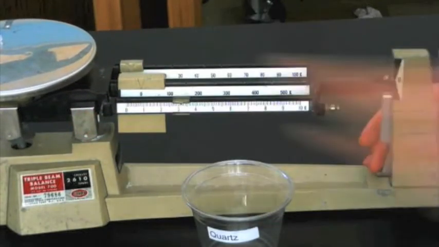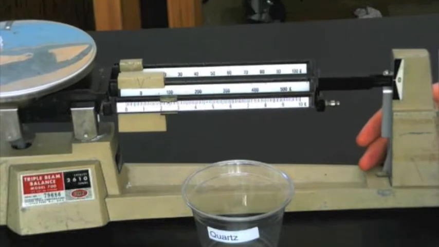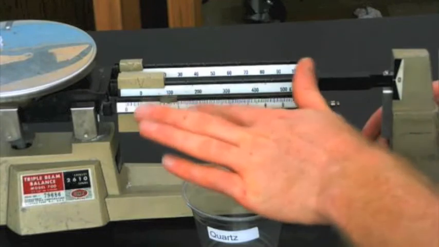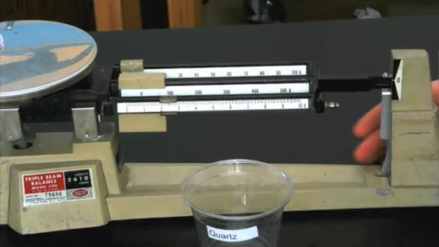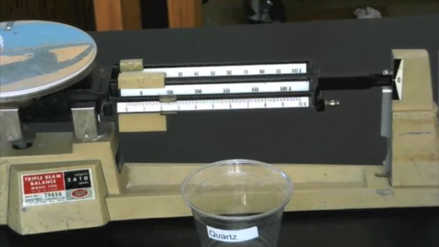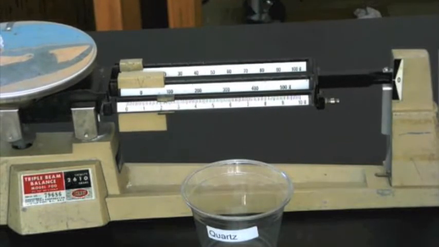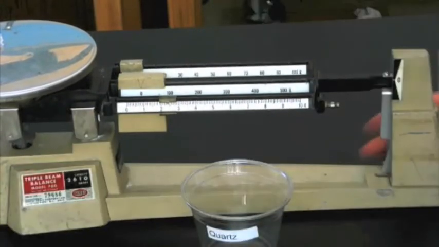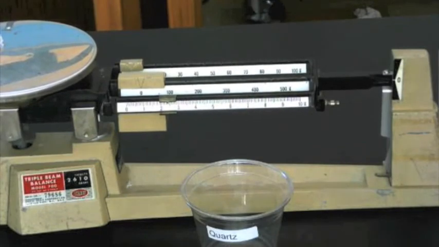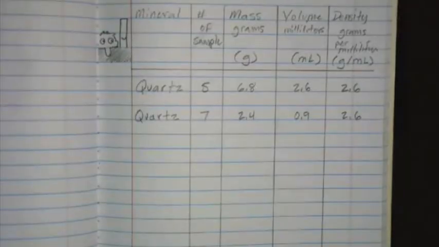And since its volume is less than half of number 5's volume, its mass should be proportionately smaller. Let's see if it is. And it is. Its mass is 2.4 grams. To find density, we divide mass by volume. 2.4 divided by 0.9 equals 2.6 grams per milliliter.